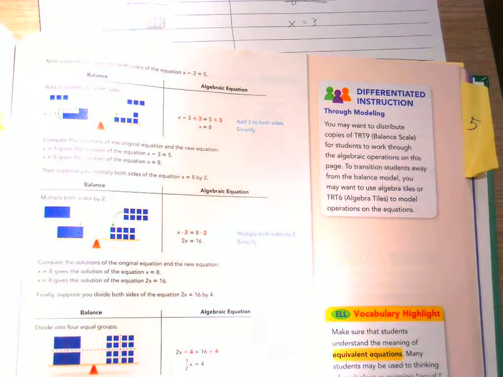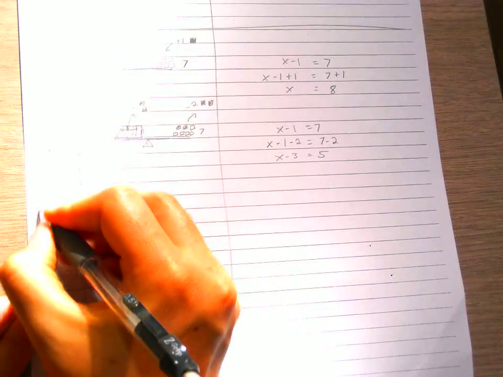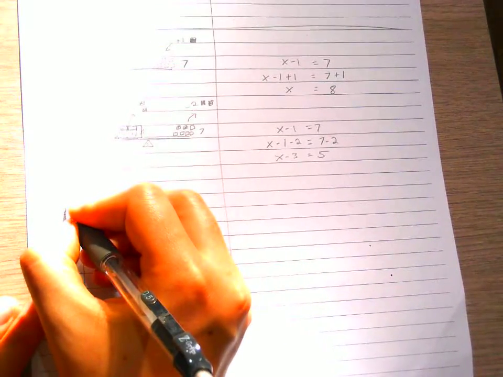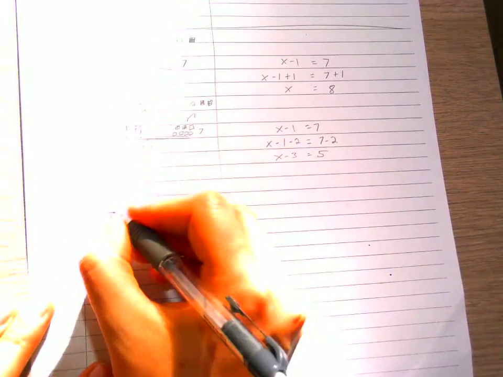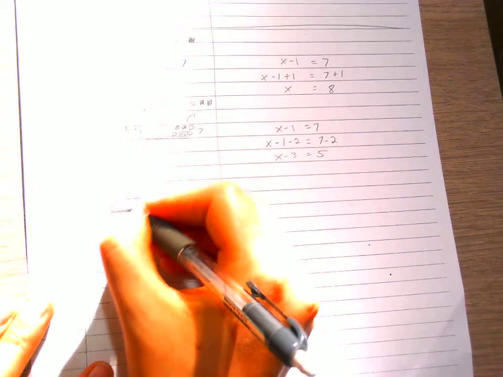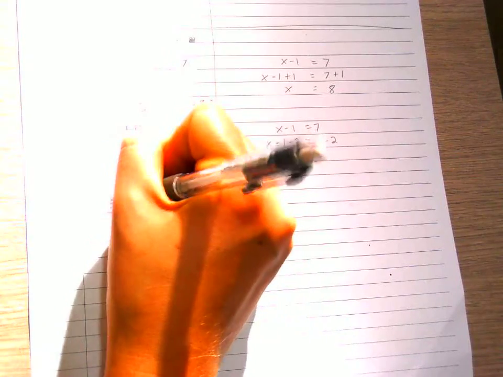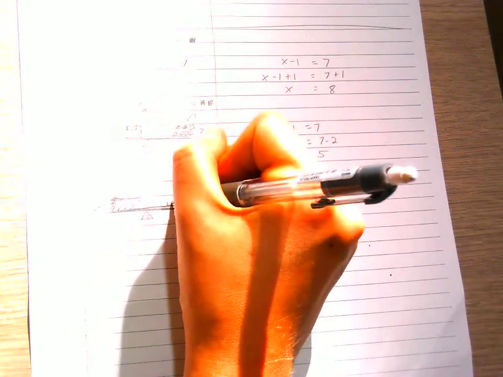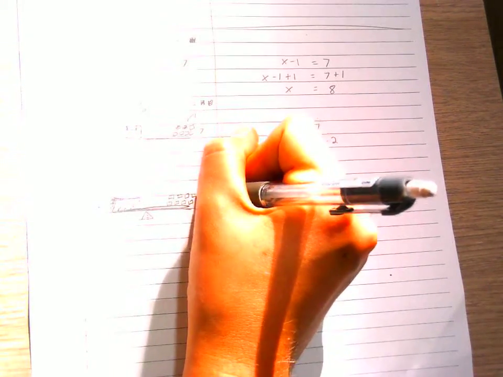Now we've done adding and subtracting. Let's try multiplying. So let's start out. Here's our balance. That's like our equal sign. Let's start out here with x, just x, and then on this side we start out with 8, because we found out already from up here that x is equal to 8.